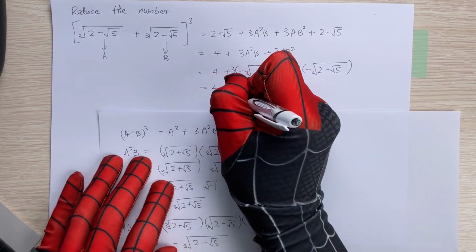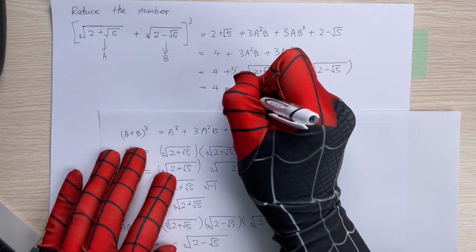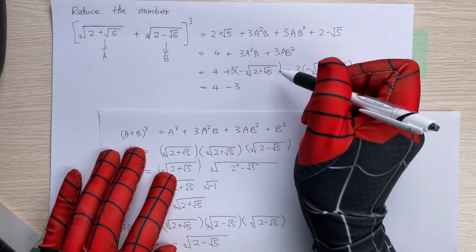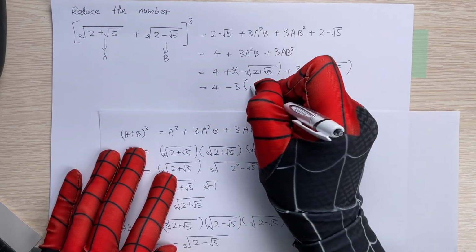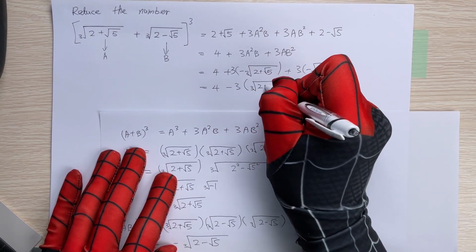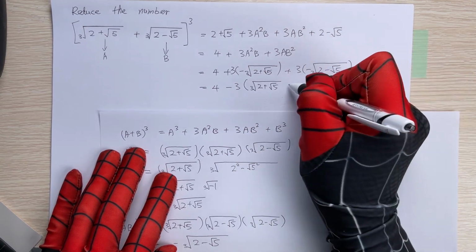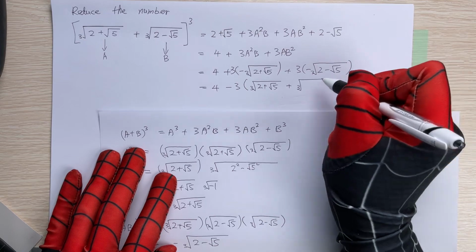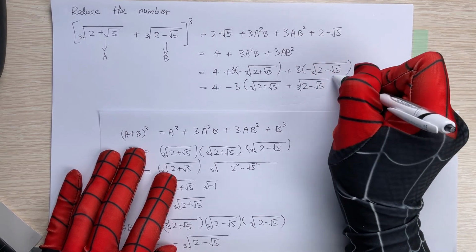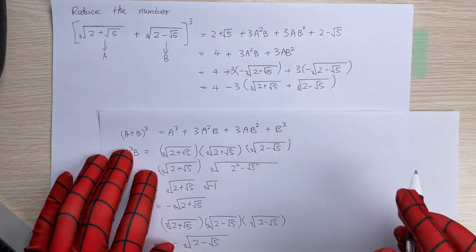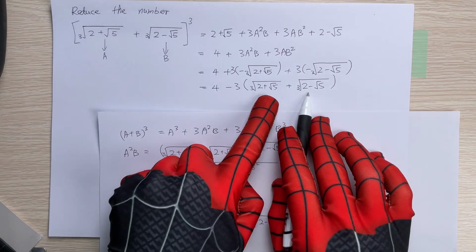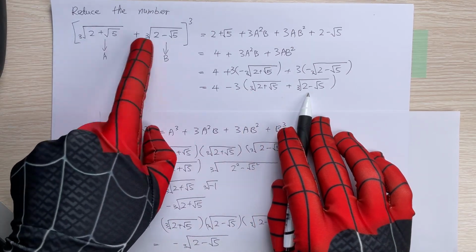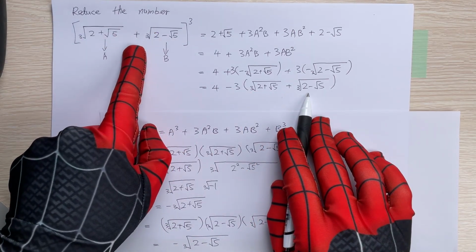I have a common factor of 3, so I'll factor it out, including the minus sign. So what I have is the cube root of 2 plus square root 5 plus the cube root of 2 minus square root 5. However, this is exactly the same as the expression inside the bracket, the original expression.